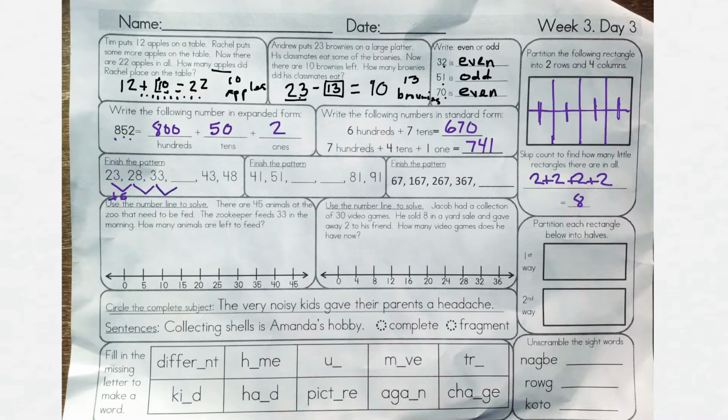So to get from here to here, I should add 5. 33, 34, 35, 36, 37, 38. You could keep going and add 5 and see if you get to 43. Add 5, see if you get to 48.